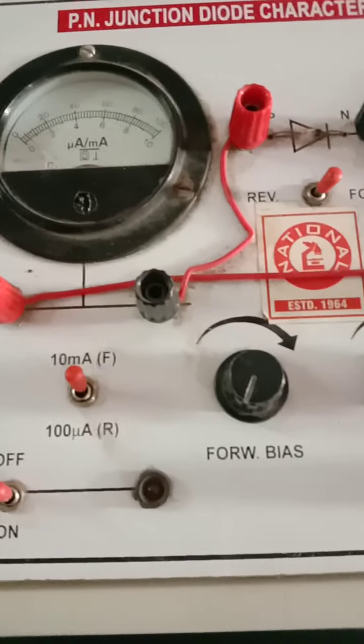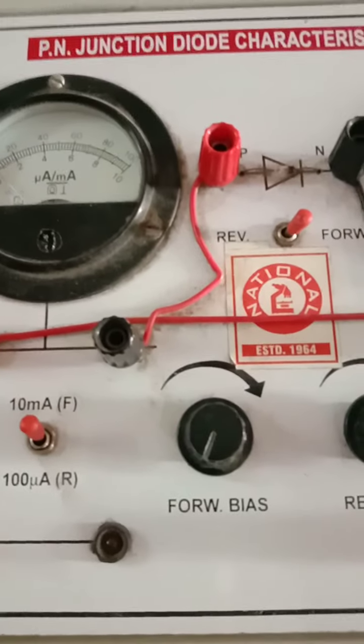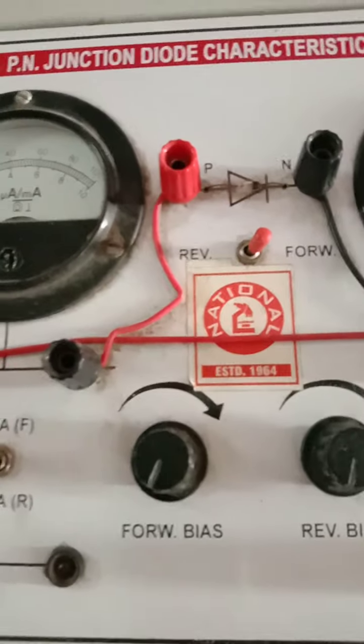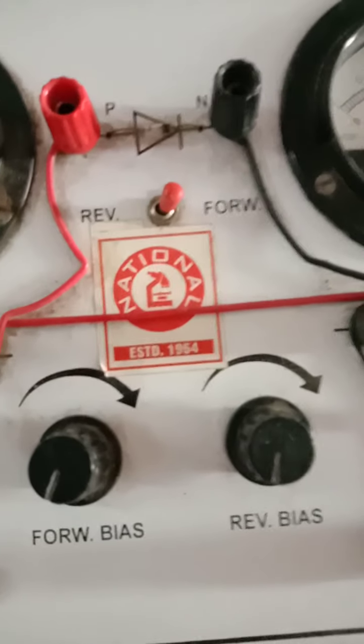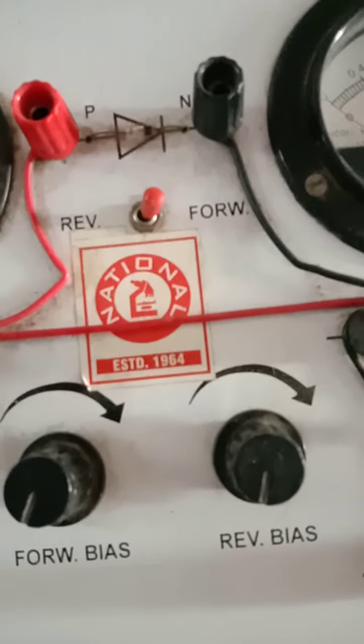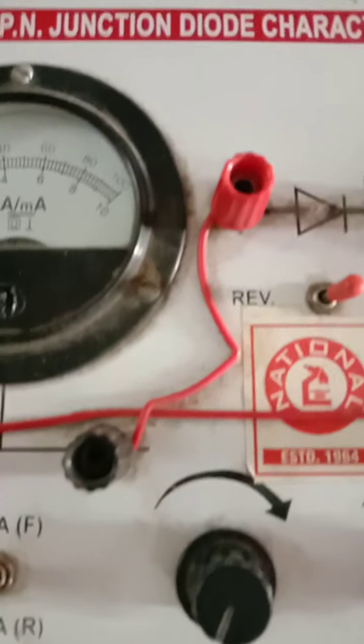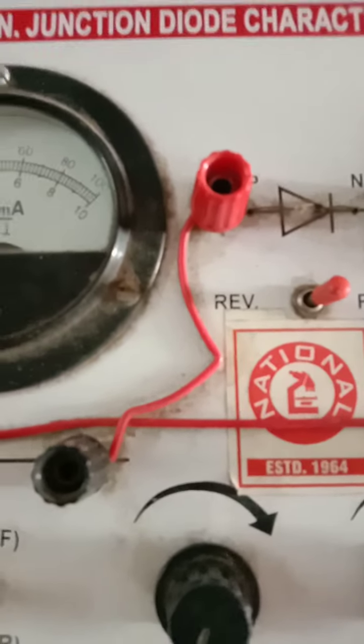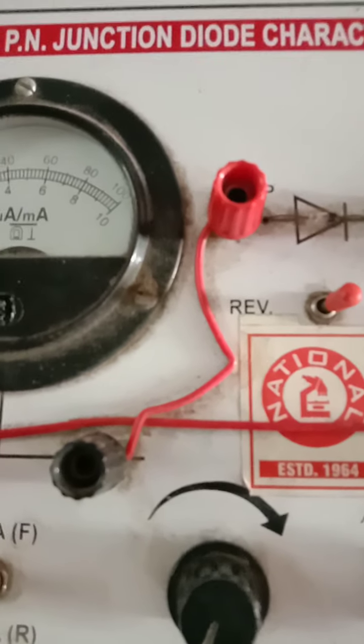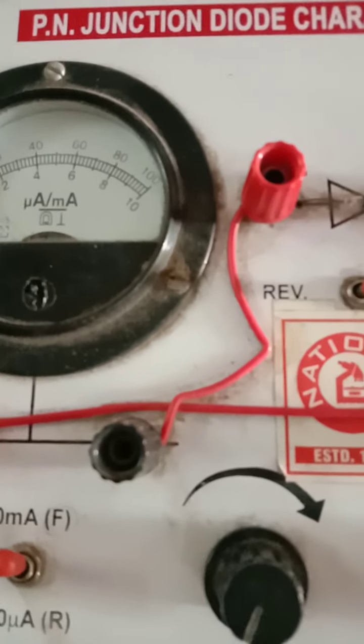The observations required we have already seen, that is the range of this milliammeter was taken as 0 to 10 milliampere, and therefore if you consider this milliammeter, the least count of the milliammeter is equal to 0.2 milliampere.